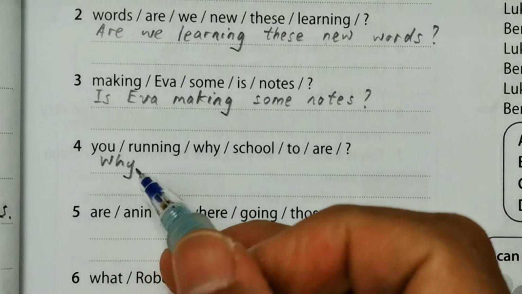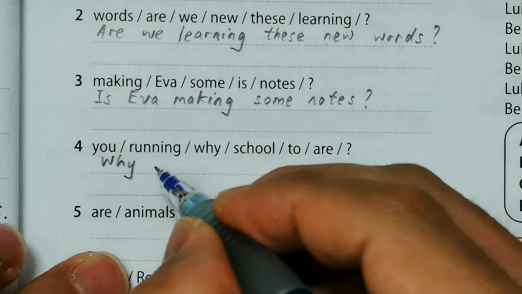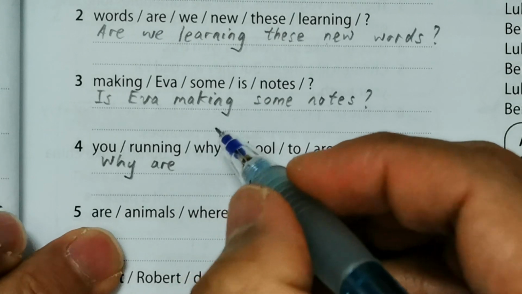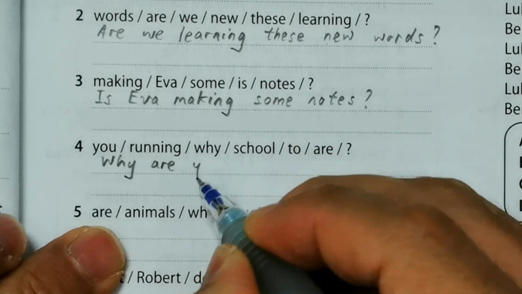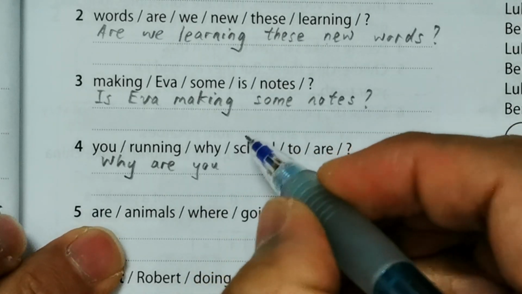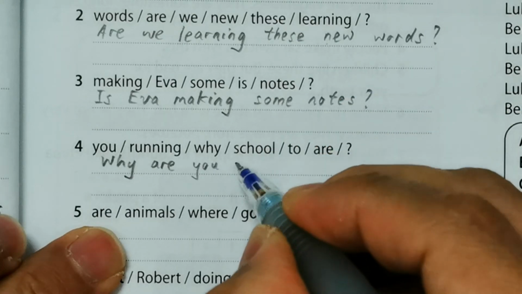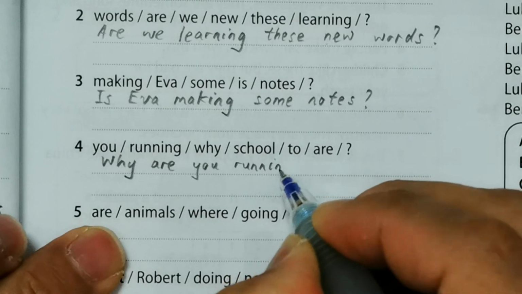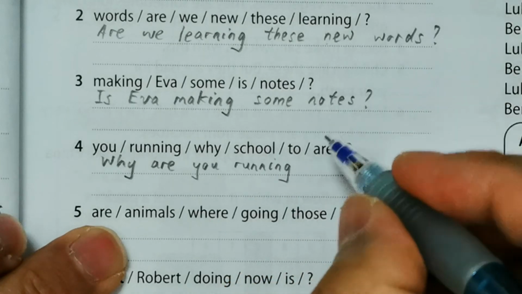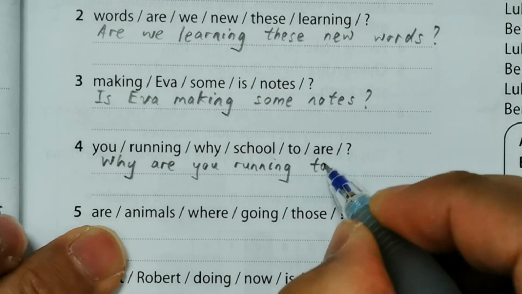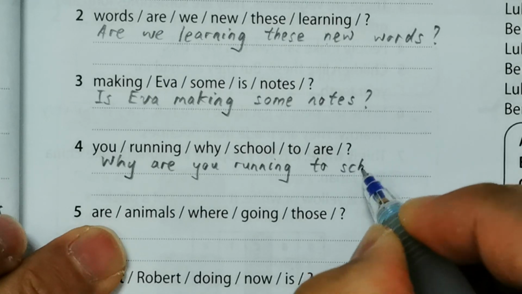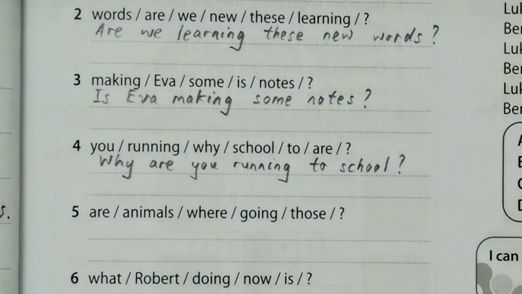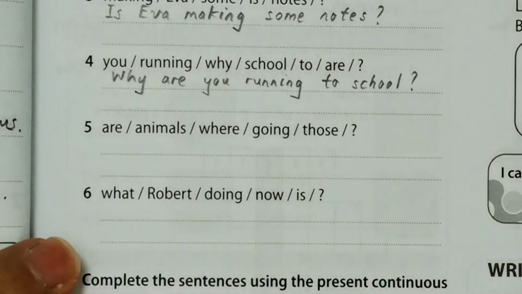So why, and then we have this auxiliary verb here. Why are you running? So present participle. Why are you running to school? Question mark. And then number 5.